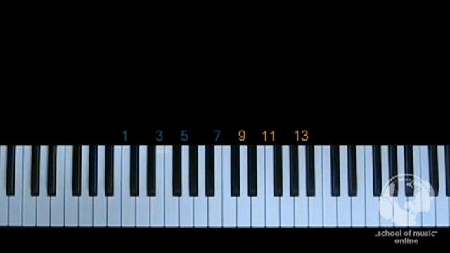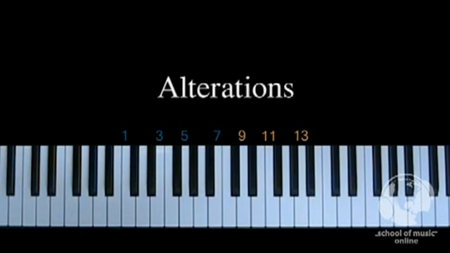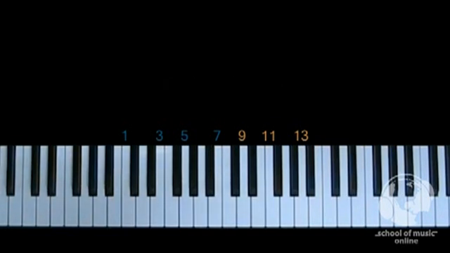So the final thing that we need to look at is alterations. Alterations are just extra specific instructions. They're also written in the parentheses, just like the add and omit, which are also forms of alterations. Okay, they're going to make a chord look incredibly intimidating and scary, but it's going to be an extreme walk in the park for you after that, let me assure you.